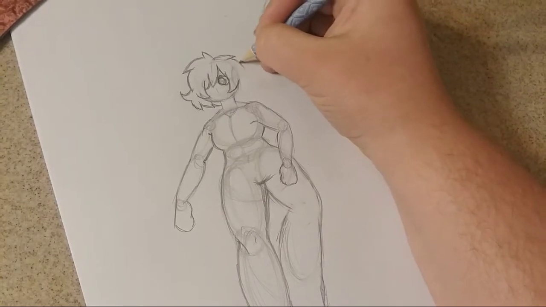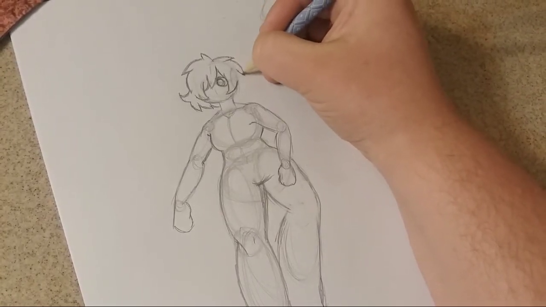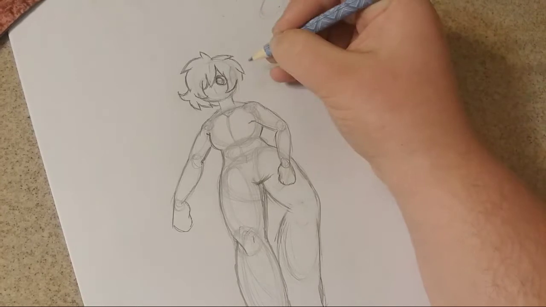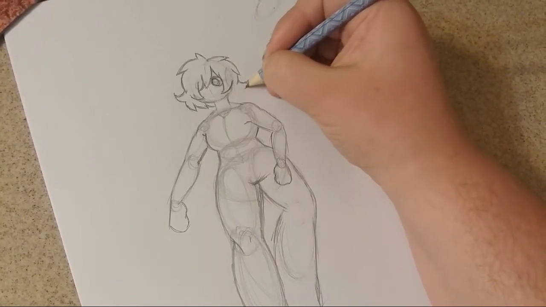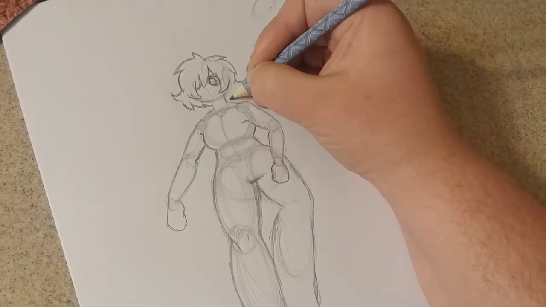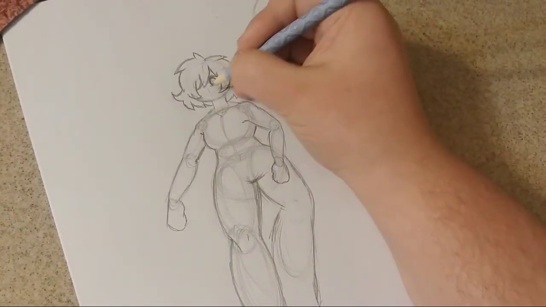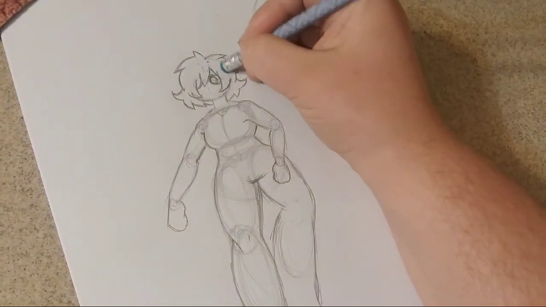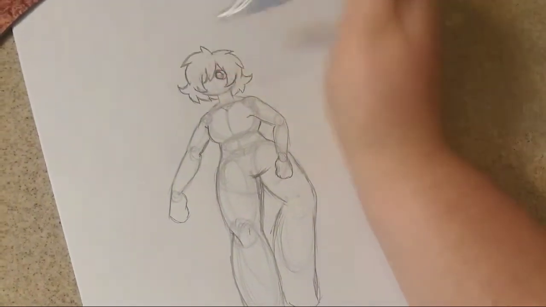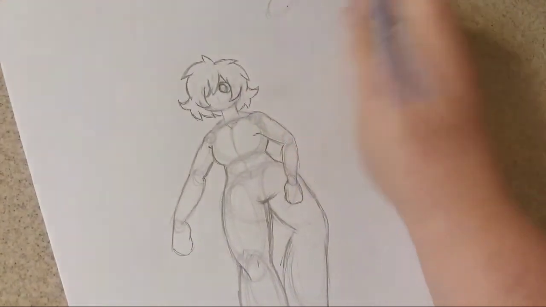Now, I have been asked once before how to make an original hairstyle. And to be honest, I do not know. I have no clue how to go about making an original hairstyle. I usually just make something that looks weird and try to make it work. Alright, so basic hair done.